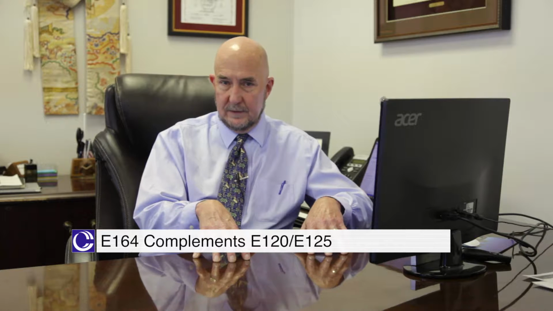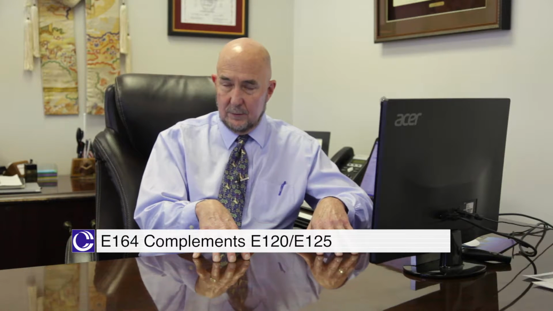Well, it is a complementary standard to the E120 and E125 node and self-description standards that states the requirements for state machines, substrate locations, event naming, some of the hierarchy and the requirements for what has to be represented. So it makes sure that the common elements of all equipment are in fact represented in the model in an identical way.